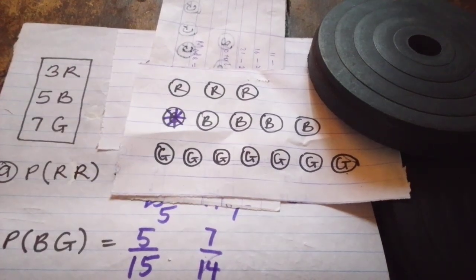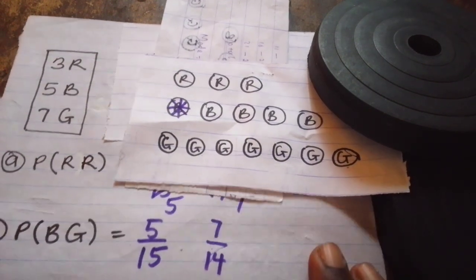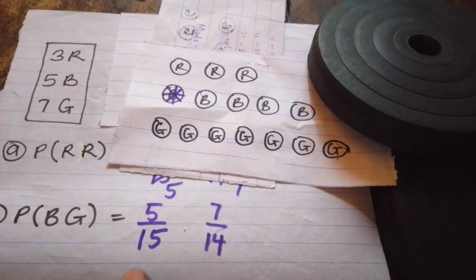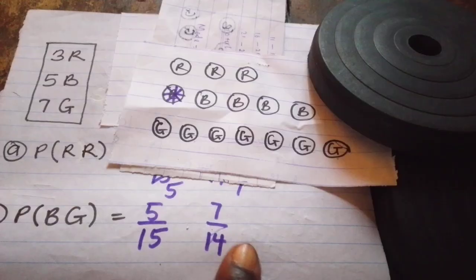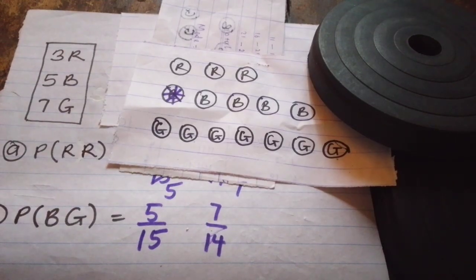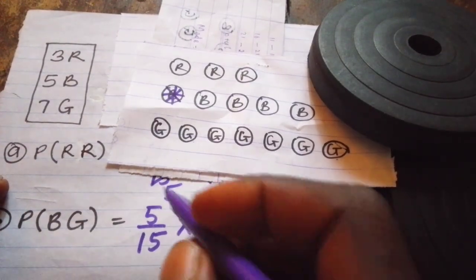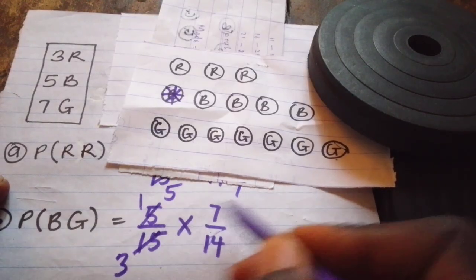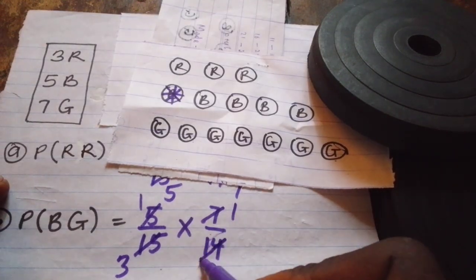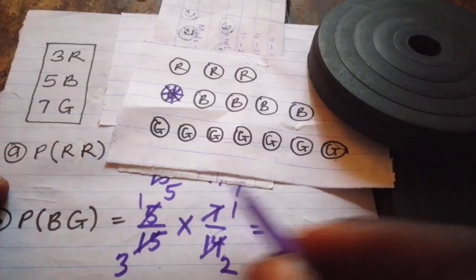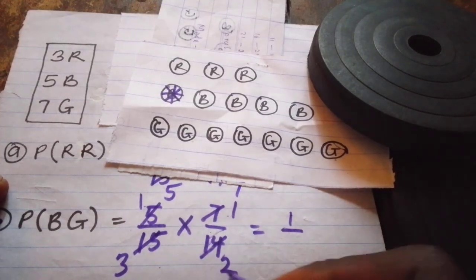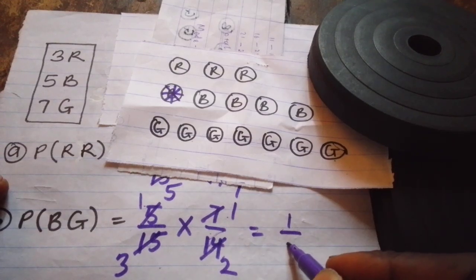So since these events are bound to happen simultaneously, that means we multiply the probability of picking the first one to be blue and the second one to be green. We are going to multiply the two probabilities. So here you having 5 here is 1, 5 here will give us 3, 7 here 1, 7 here is what? 2. So that means we'll be having 1 times 1 is what? 1 over 3 times 2 will give us 6.